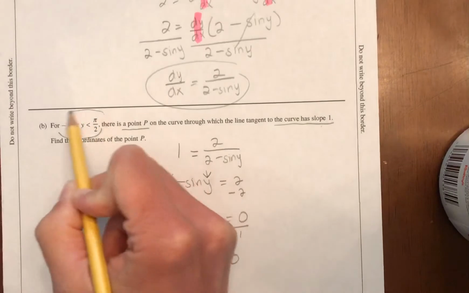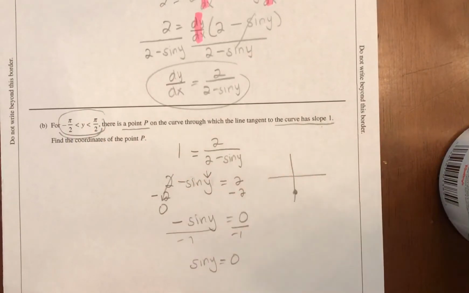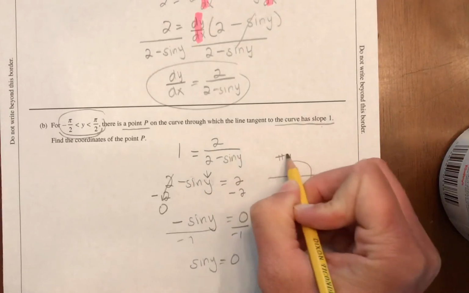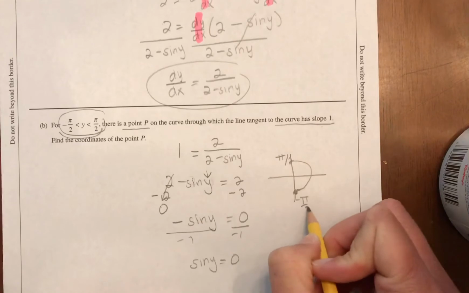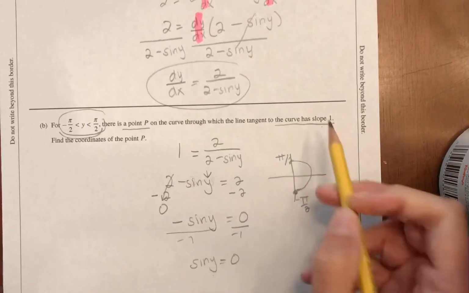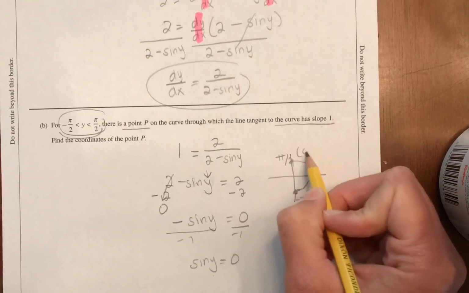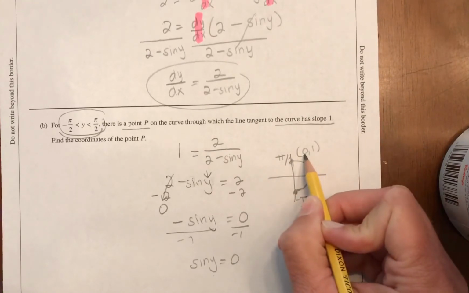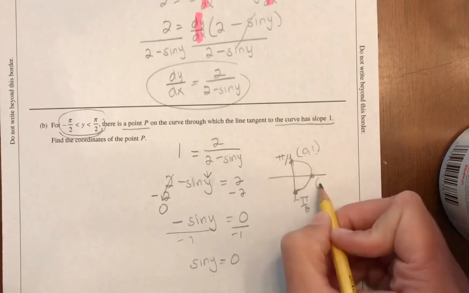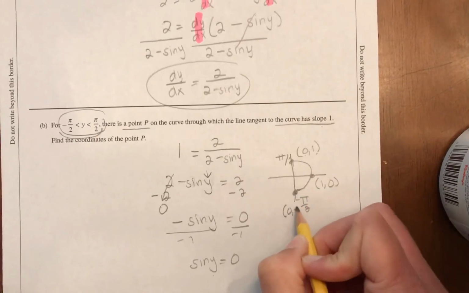So I'm going to think about this interval. Negative pi over 2 would be down here at 3 pi over 2. So in this interval from pi over 2 to negative pi over 2 on the unit circle, I'm thinking about when would sine be equal to 0. Now here sine is 1 because it's the y value, right? So here we've got 0, 1, where cosine is x and sine is y. We've got this point here that we have memorized, 1, 0, and this point down here at 0, negative 1.